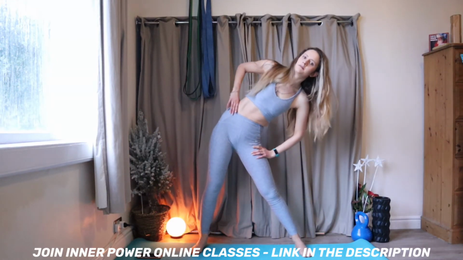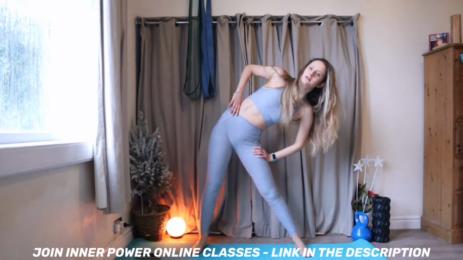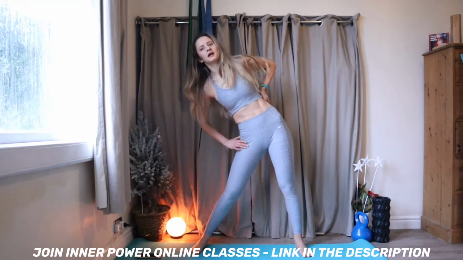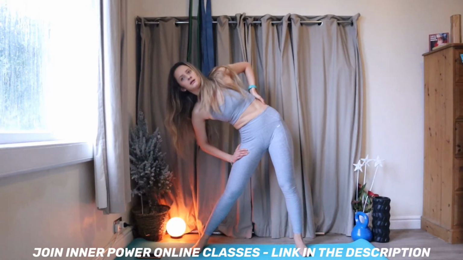And back to center, hip shift, side bend. Back to center, hip shift, side bend. And back to center.